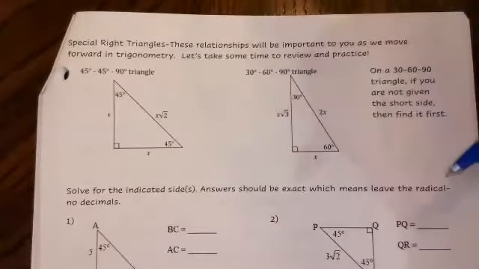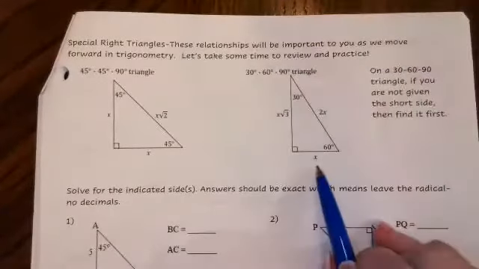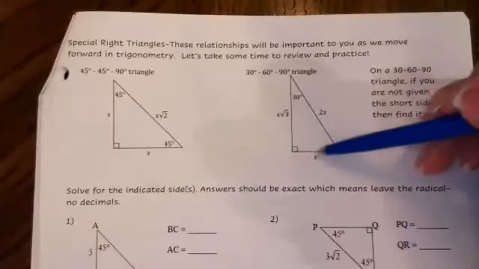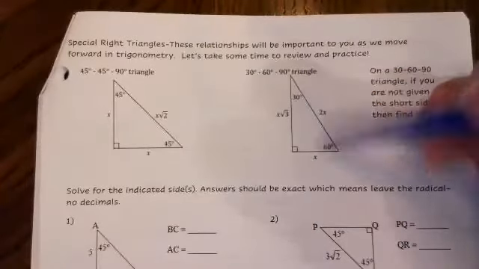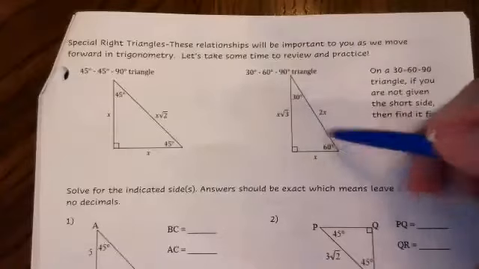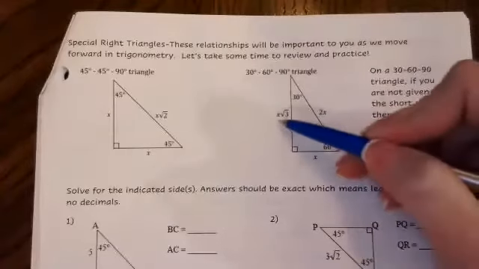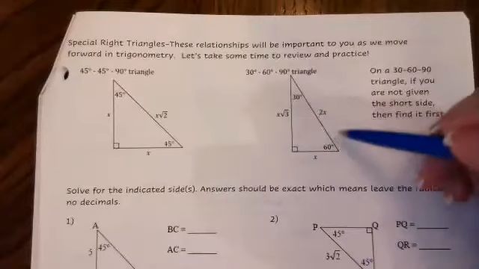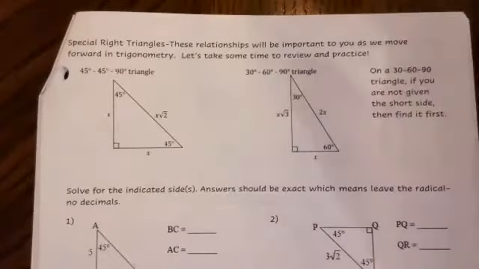For the 30-60-90 triangle, the shortest side, the one that is across from the 30 degree, is x. The longer side, which is the one across from the 60 degree, is x square root of 3, and the hypotenuse is 2 times x. So we will look at a couple of triangles so you can see how that works before we move forward on our other ones.